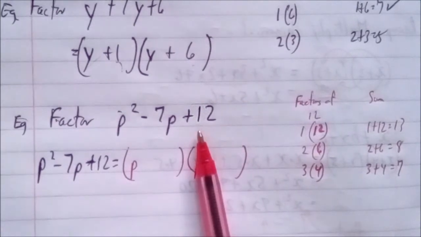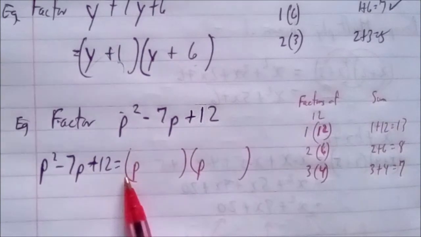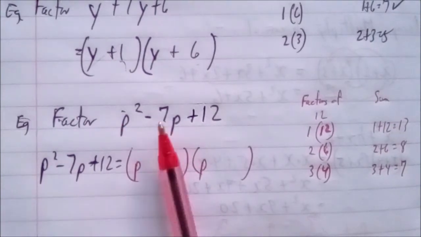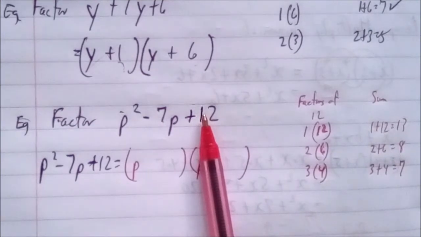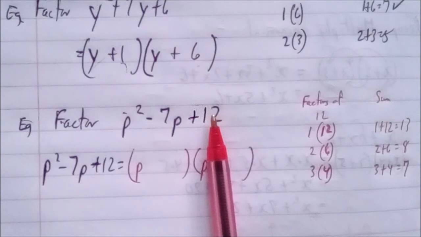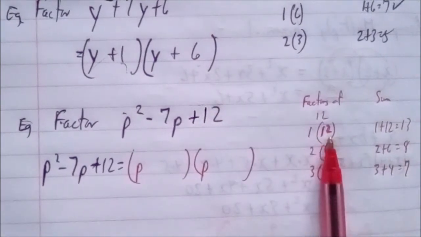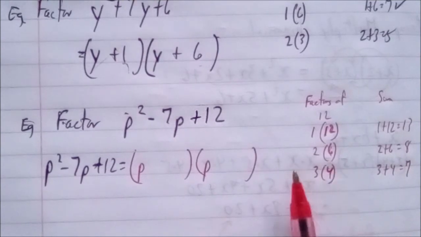Let's go over this piece here again. We know that the first term is actually p times p. That is okay. That's very straightforward. Now we go for the factors of 12, because we know that this last term is the product of two numbers being multiplied. So we now say 1 times 12, that's 12. 2 times 6, that's 12. 3 times 4, that's 12.